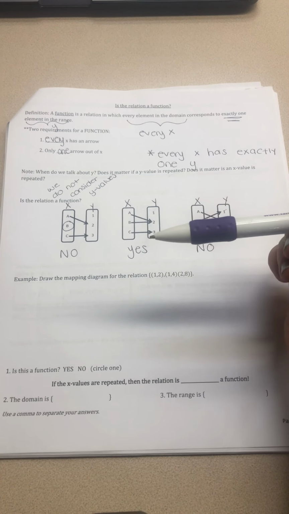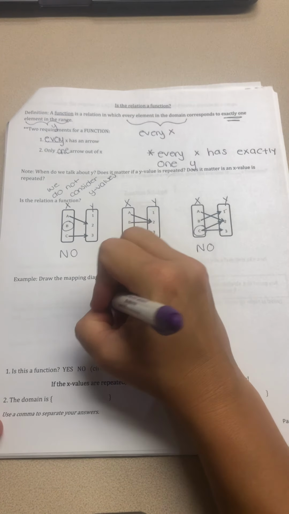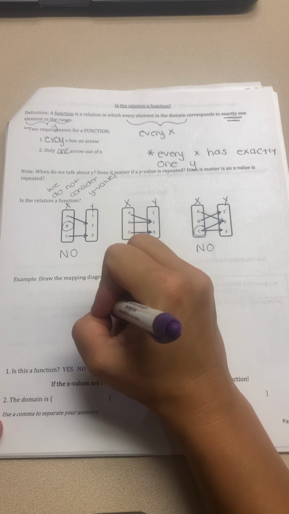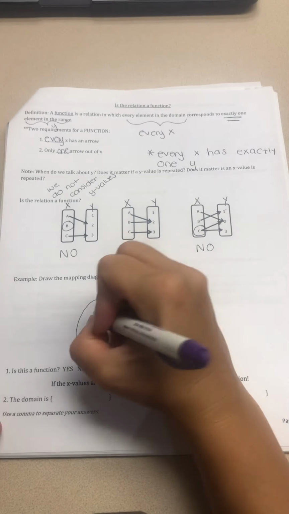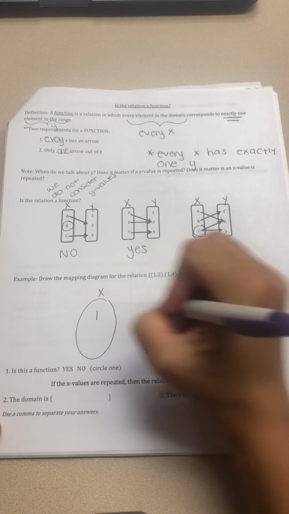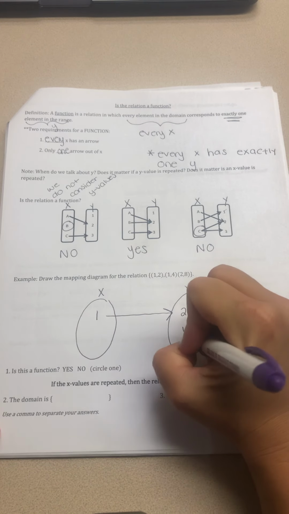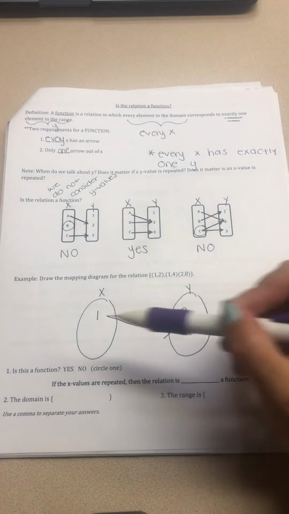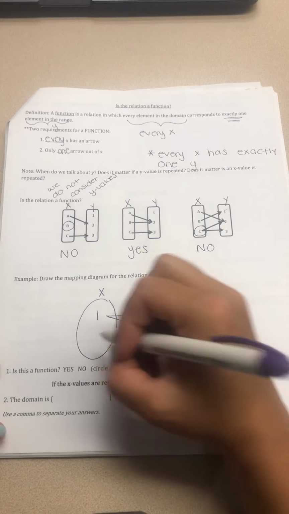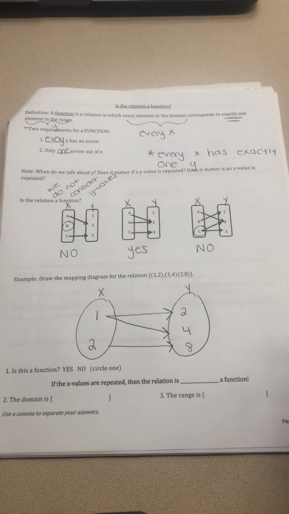So now it asks us to draw a mapping diagram for the relation {(1, 2), (1, 4), (2, 8)}. So we have our x values and we have our y values, making our little circles there. So I know my first ordered pair is (1, 2). So 1 maps to 2. Whenever 1 goes in, 2 comes out. The next one is (1, 4). Whenever 1 goes in, 4 goes out. Again, 1 is already there, so I don't need to write another 1. We're just going to draw an arrow from that 1 to 4. And lastly, whenever 2 goes in, 8 goes out. So I need to draw an arrow from 2 to 8.